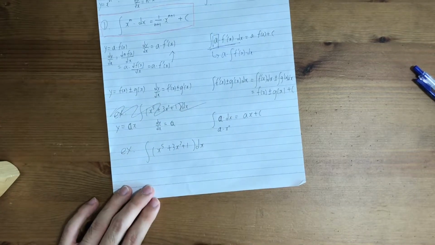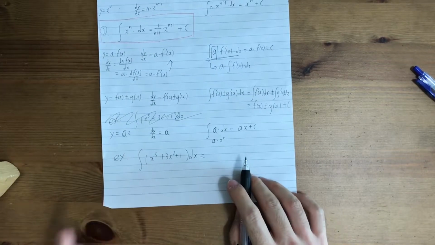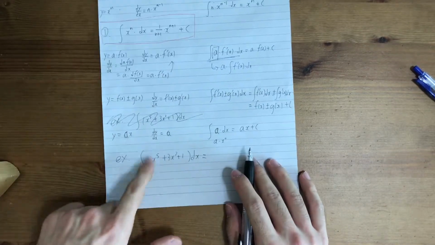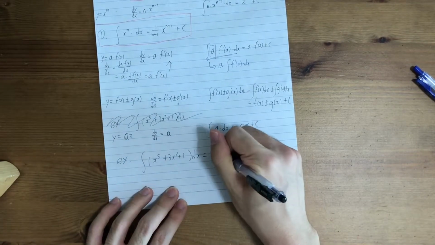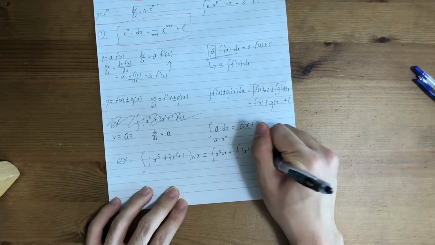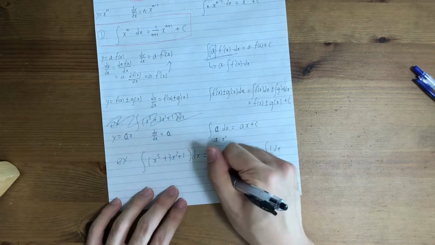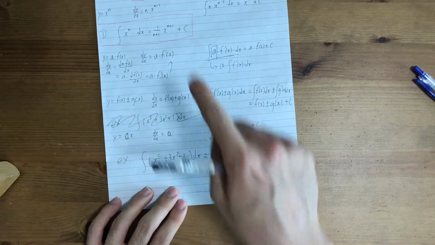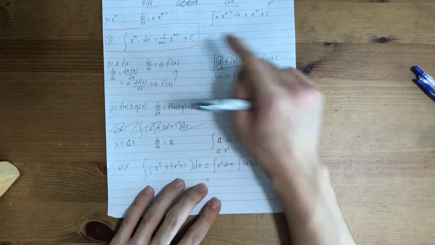So if you have to integrate this polynomial, first, using this, we have multiple terms added, right? So we integrate one by one. Okay, so for this one, it seems like we can directly apply this first formula.